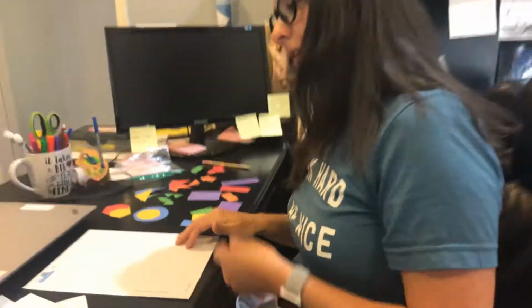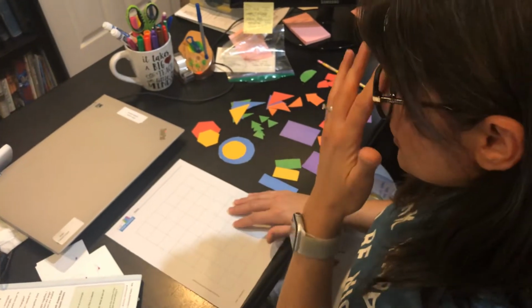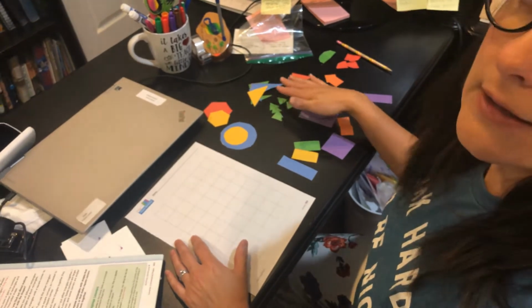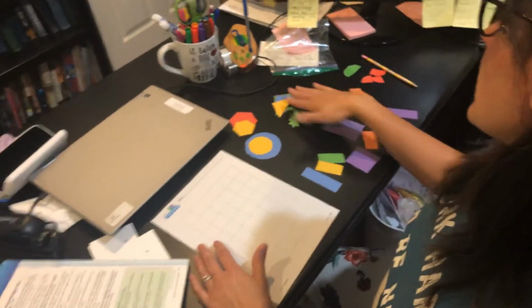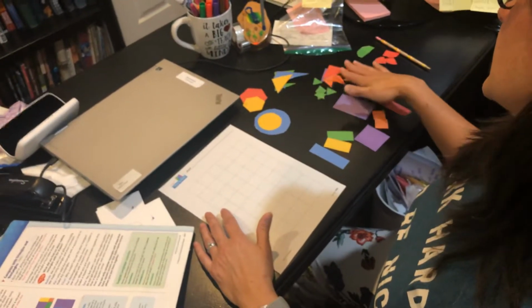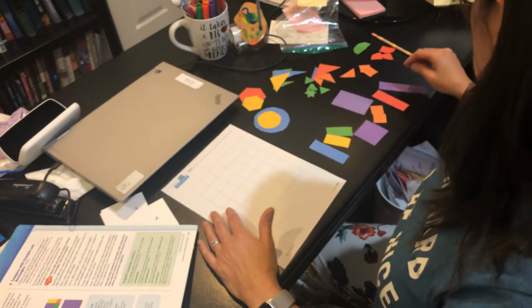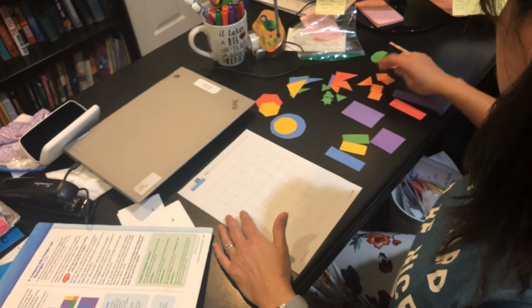So let's get started. You can see that right here, I just went ahead and separated my shapes. I put my hexagons together, my circles. I even sorted my triangles, but I don't need those today. My triangles are sorted by triangles that have different length sides and triangles that have sides that are all the same length. I put my rectangles and squares near each other.